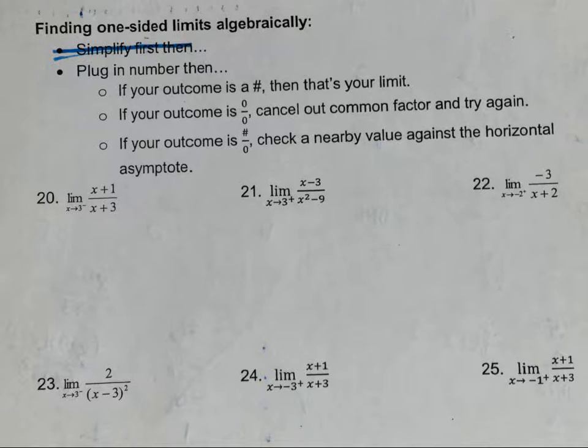If it comes up to a number over 0, you have to memorize these rules. If it comes up to a number over 0, you pick a number near it, that means next to it, and plug it in, okay? The way I remember it: number on top, pick a number near. Number on top, pick a number near. Does everybody see that?